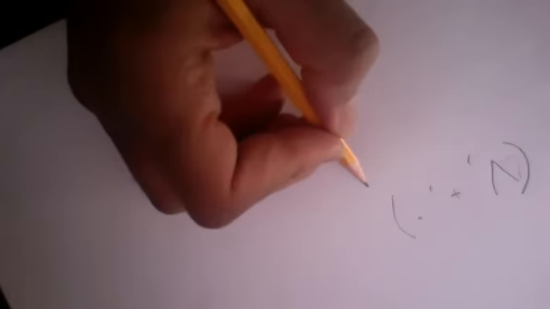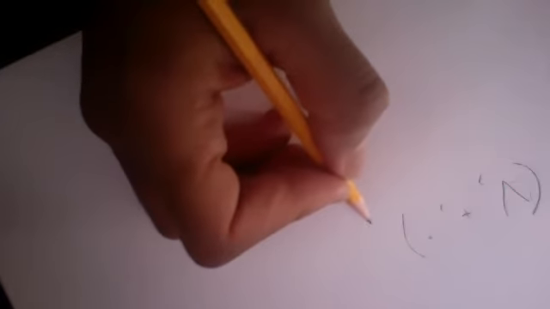Okay, so on the question, problem 2 about the linear span. Given V, that's a vector space, a real vector space, which means the scalars that you're using are real numbers.